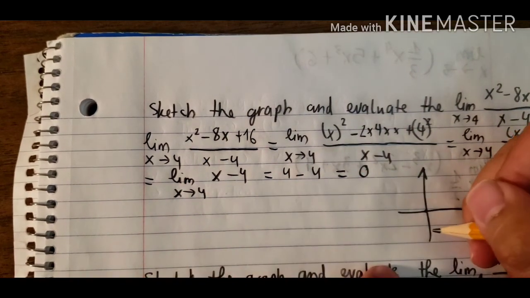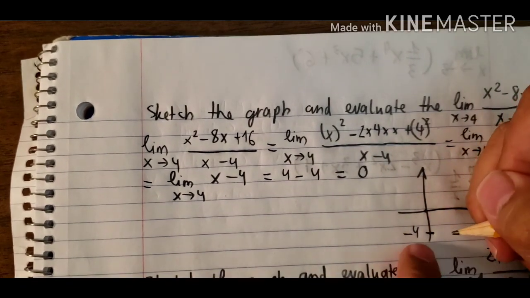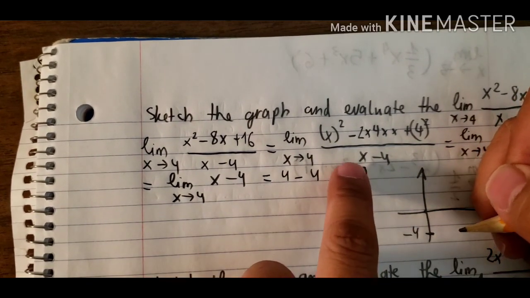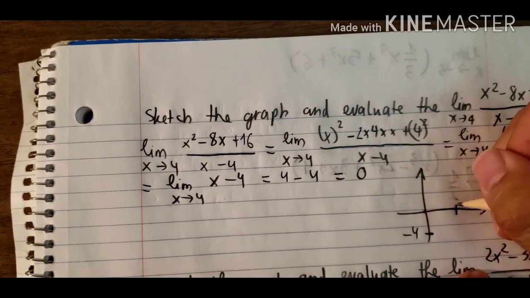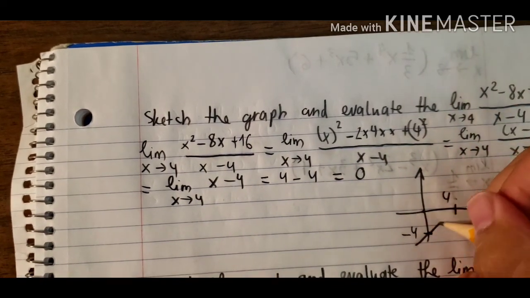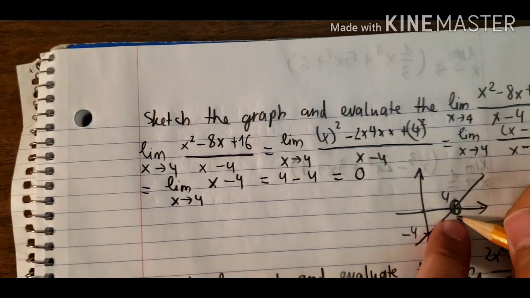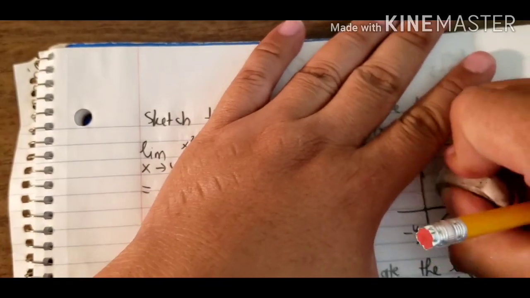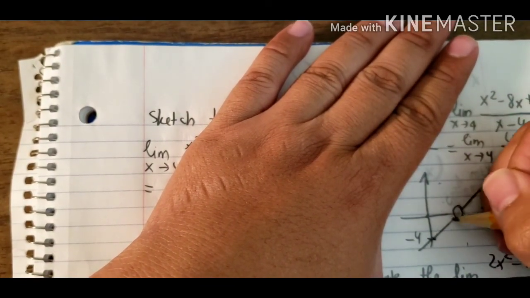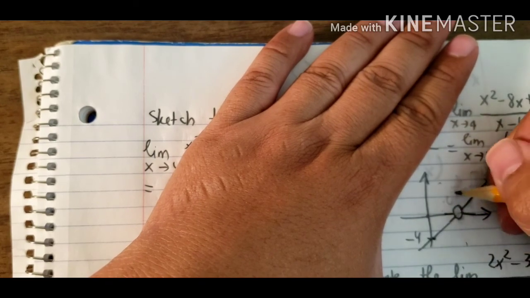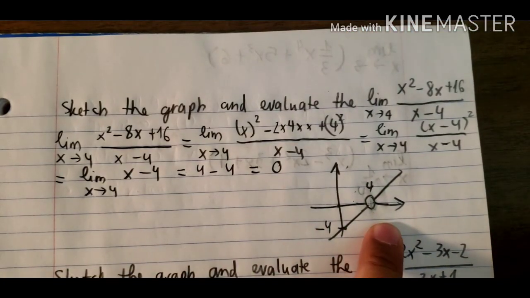So when we draw the chart in here, we have minus 4 when s equal to 0, and we have number 4 in here, but we draw the line and we have the circle. It is discontinuous in here. It means like this. We have this circle and the location is 4. So let's see, the graph should be like this.